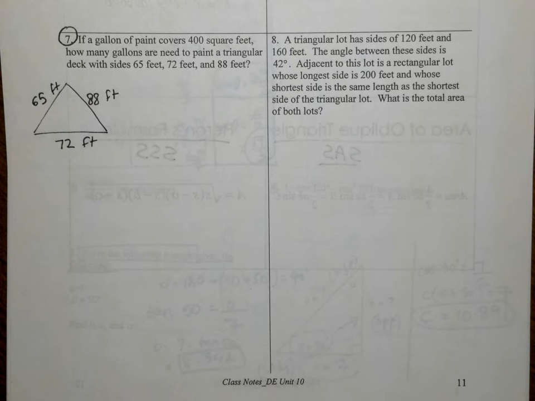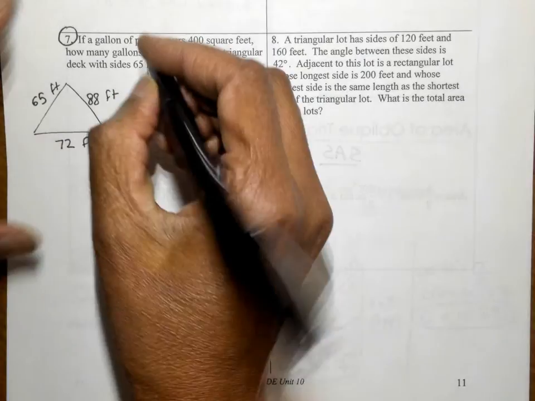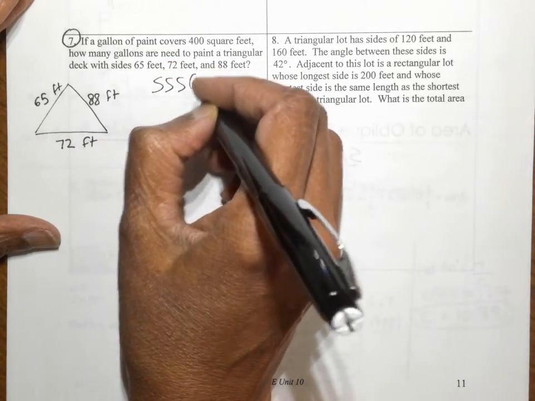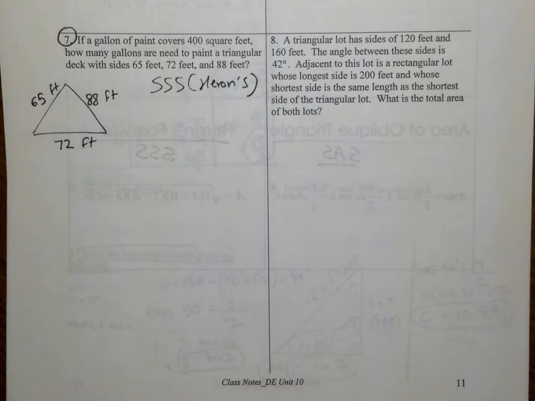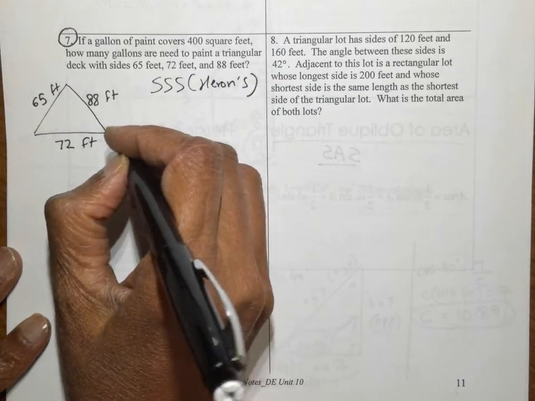So this is an oblique triangle. I don't know the height, I just know the 3 sides. That means you will use Heron's formula to calculate the area of the triangle. So let's go ahead and use Heron's formula. The first thing is to find the semi-perimeter.